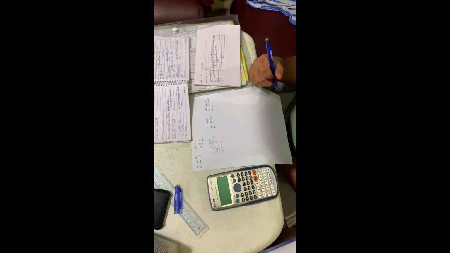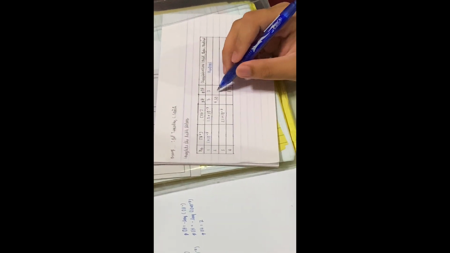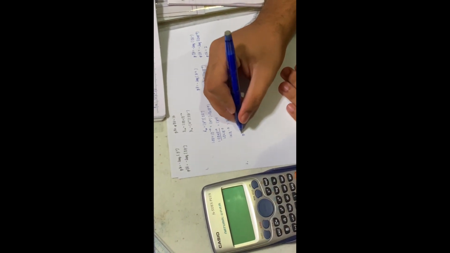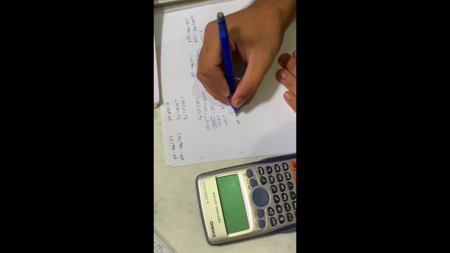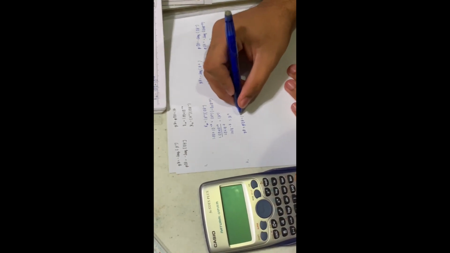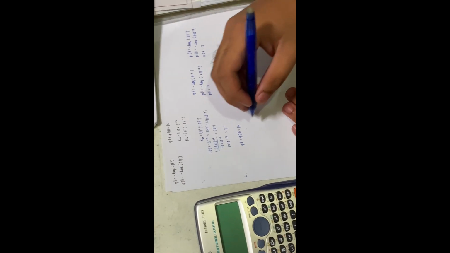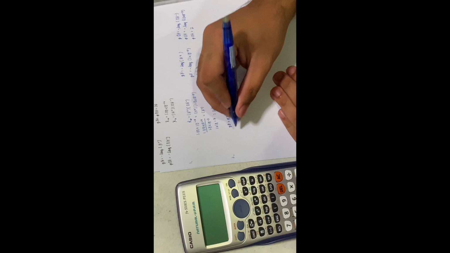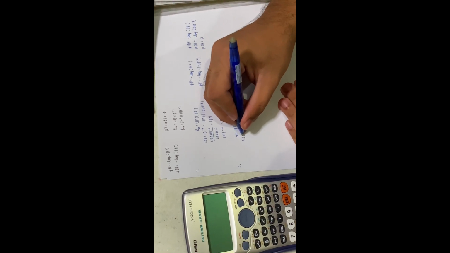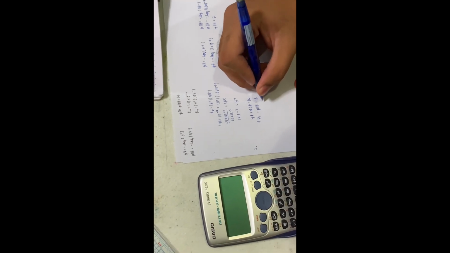And now for item 2. Okay, for item 2, only the power of hydrogen is given. So first, let's find the power of hydroxide. So pH plus POH is equal to 14, because 14 is the highest number in the pH scale. So since pH is given, we will input 4.50 plus POH is equal to 14.